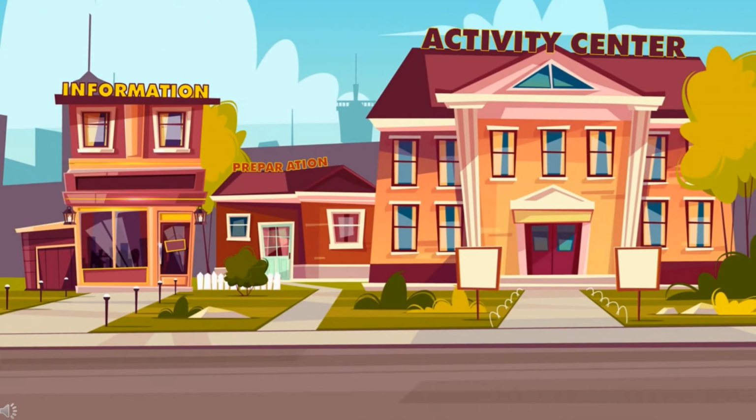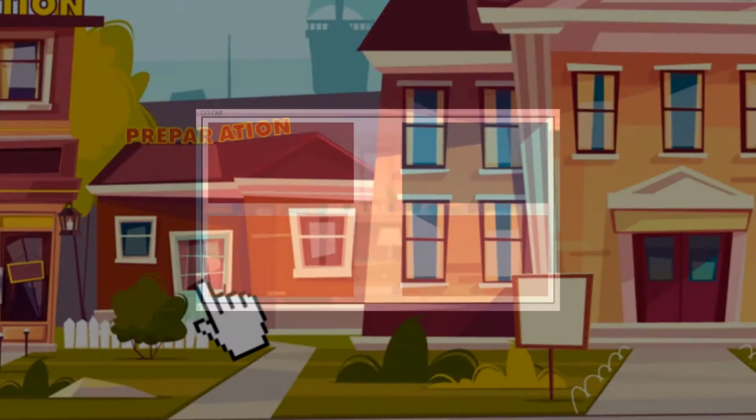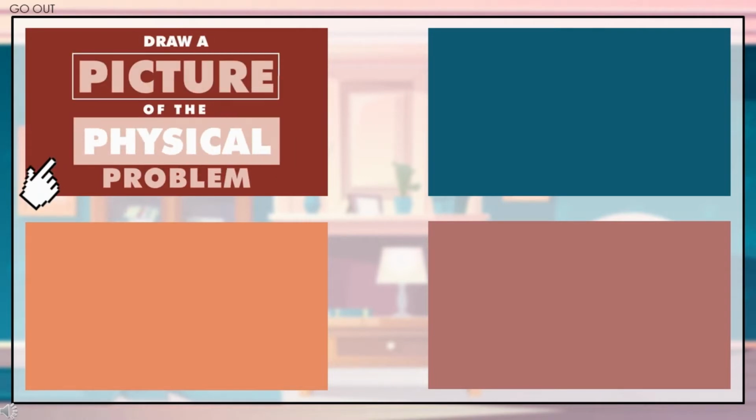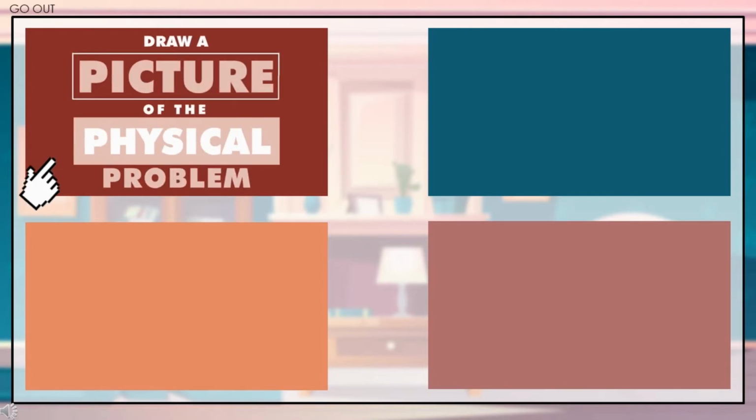Are you interested? Well, let's move to the preparation center to know the different steps in solving these kinds of problems. With solving problems involving related rates, there are 4 simple steps we have to remember. The first step is to draw a picture of the physical problem. When you try to visualize the problem, you can notice that the problem involves shapes and figures that you might be familiar with.